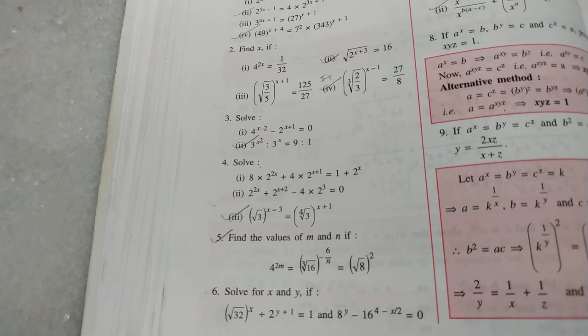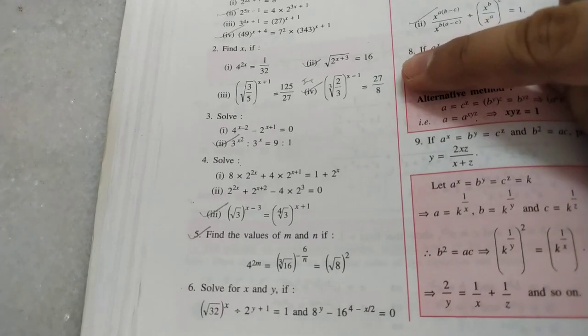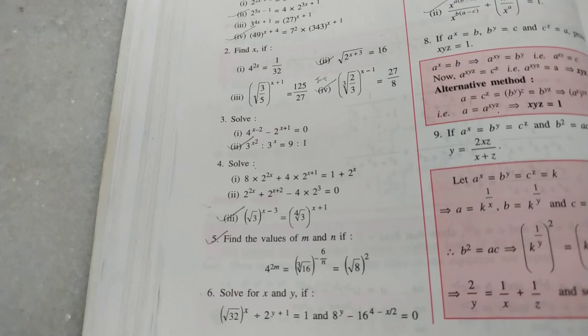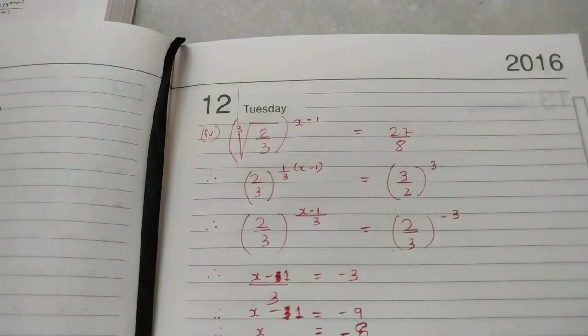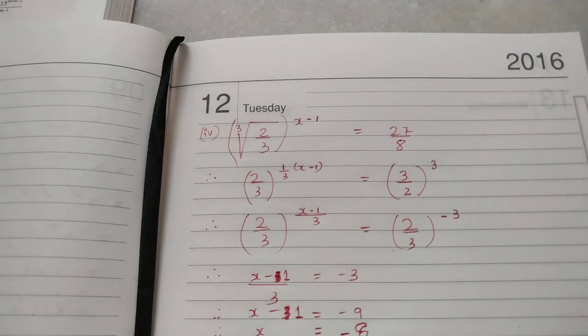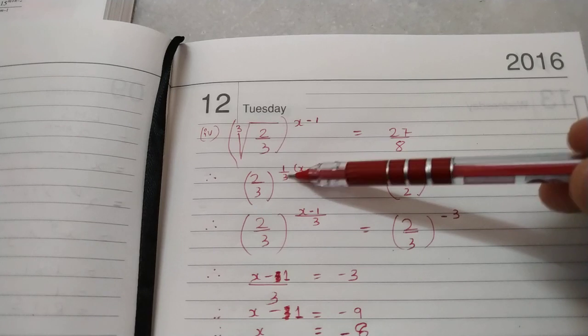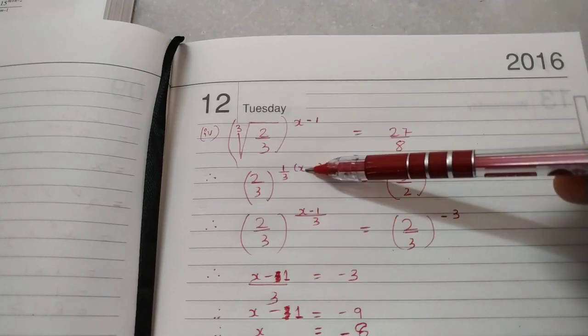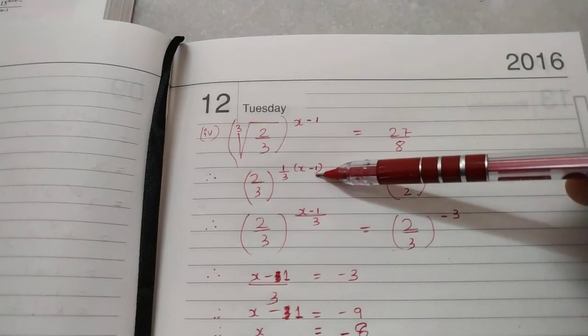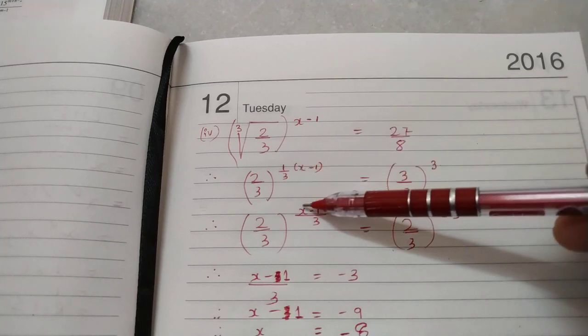Now 2.4, mark it as IMP. This one. Again, I see a root sign, and this time it's a cube root. So I'm going to write the power 1 upon 3. So this will be multiplied with the other exponent, x minus 1. Make sure you write the brackets. So this will become x minus 1 upon 3.